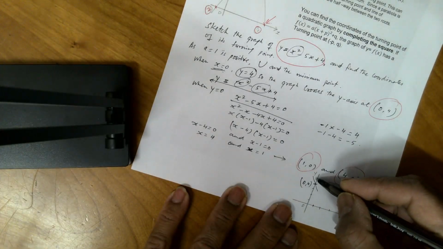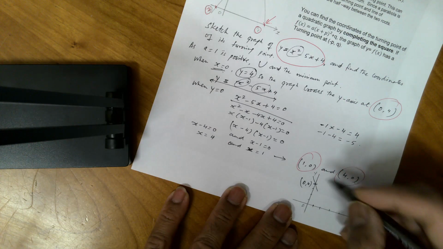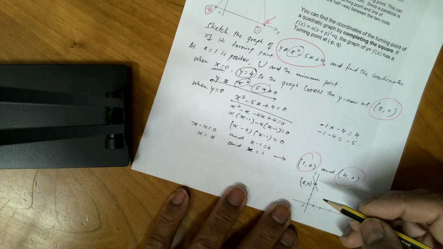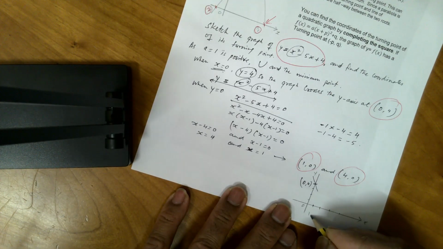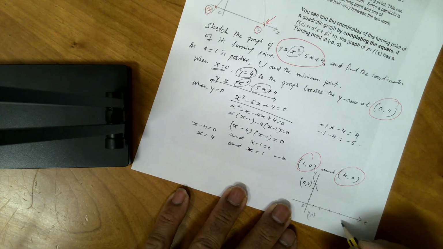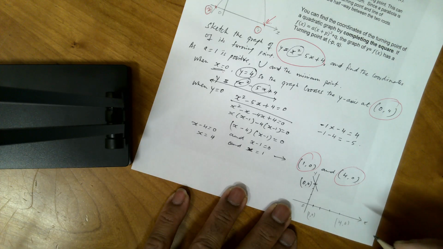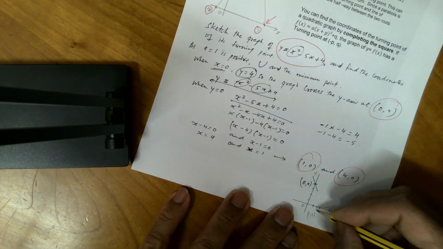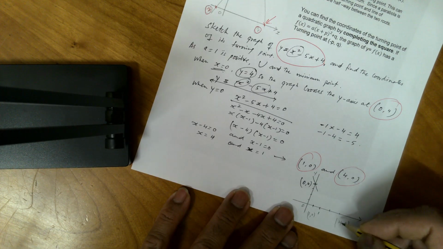Sorry, ignore this, please. Let me have a pencil, it will be easier for you. So this is your 1 and 0. Then you got here 4 and 0. So let's presume this is 1 and this is your 4.